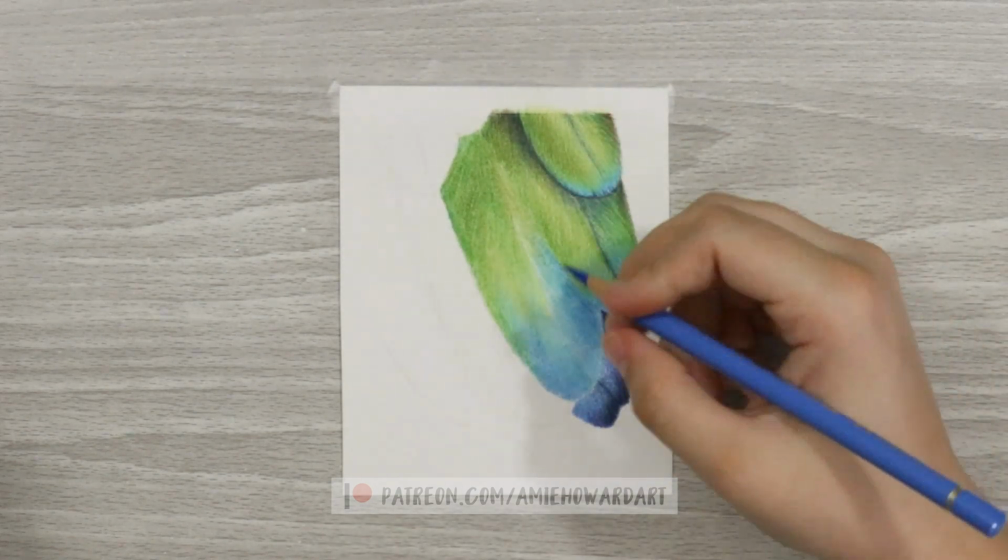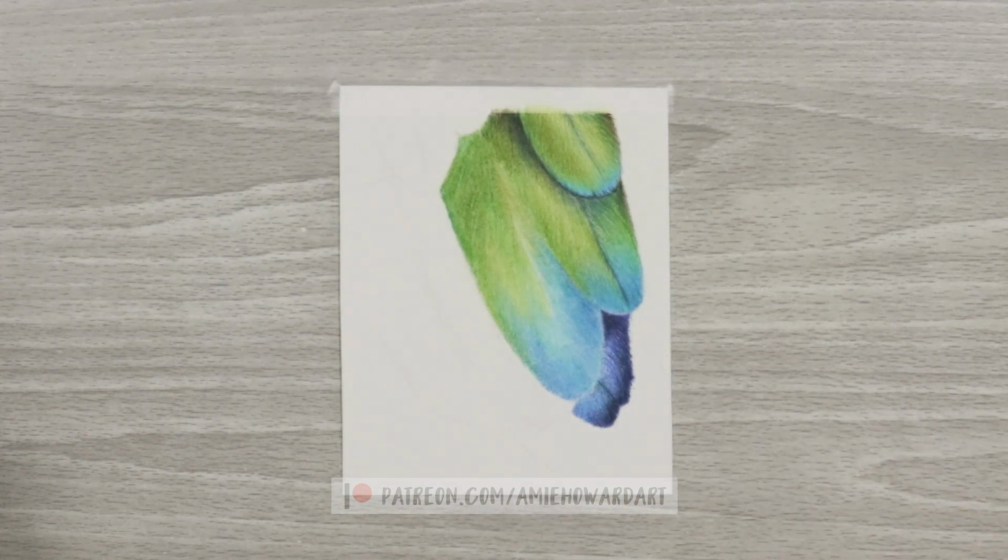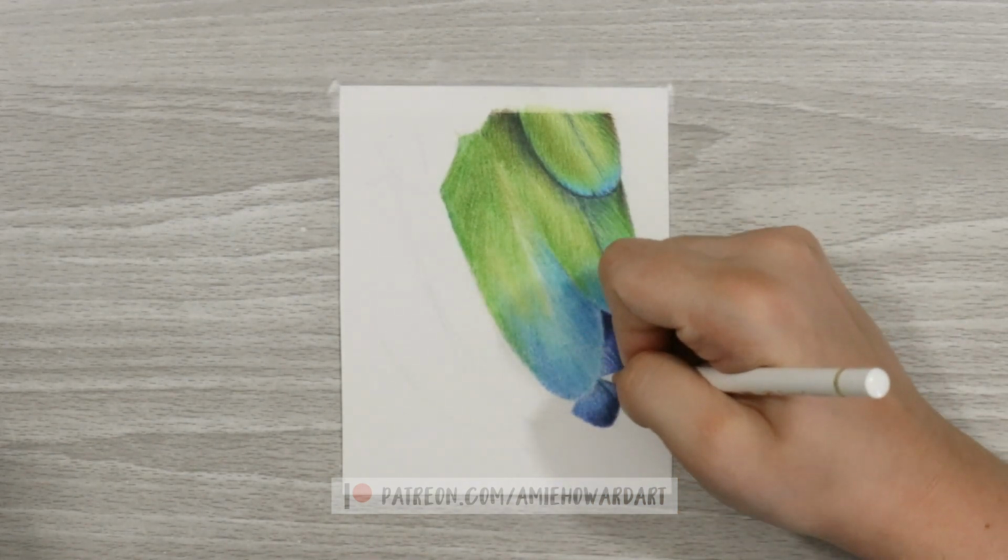Okay, so we're just going to take the mid-tone once again and blend this one under here. I'm just going to use the white pencil to add in and smooth everything out.